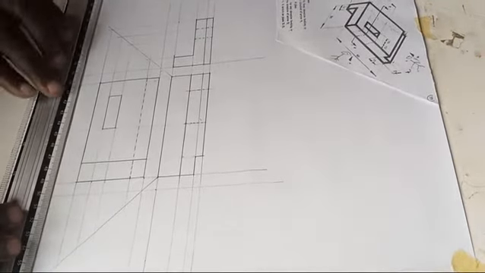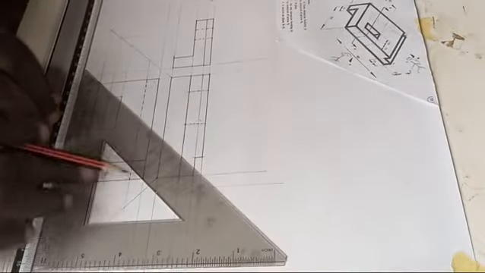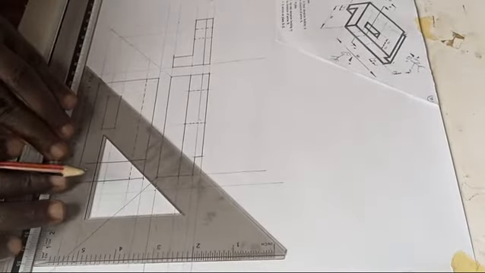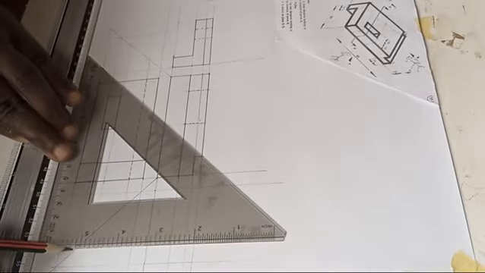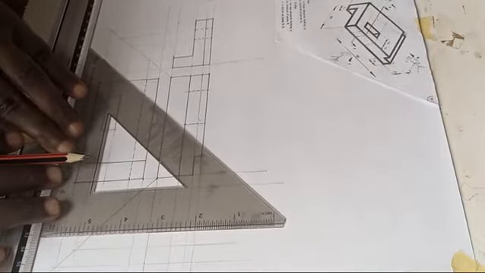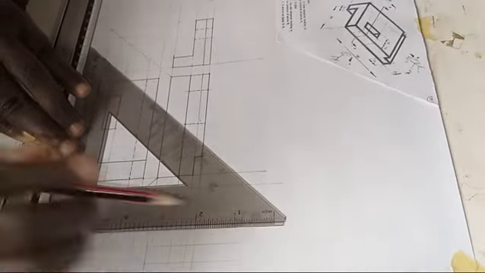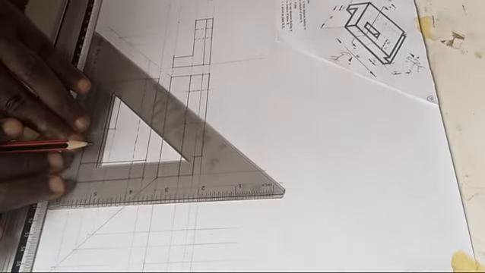vertically upward. Take this point 1, 2, 3, 4. Take them vertically upward. Take this next one. Next one. And the last one. Like that.